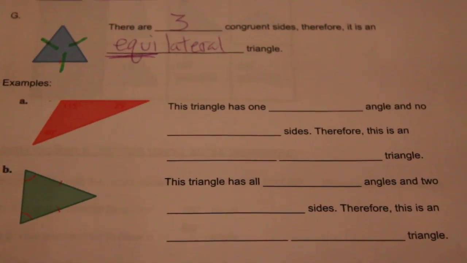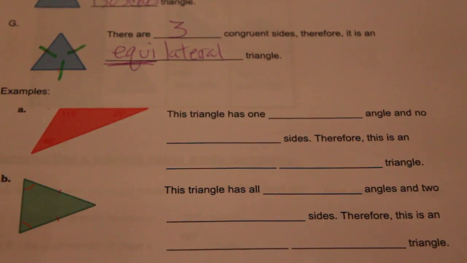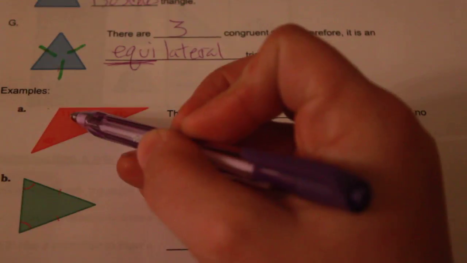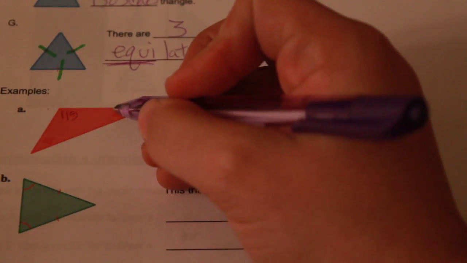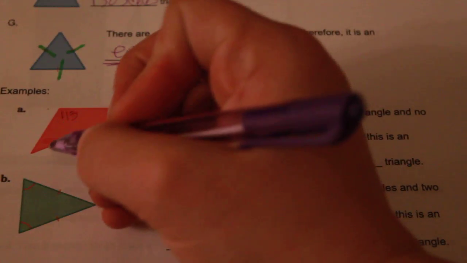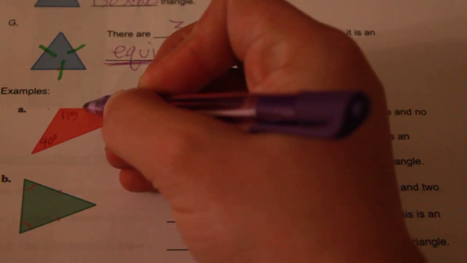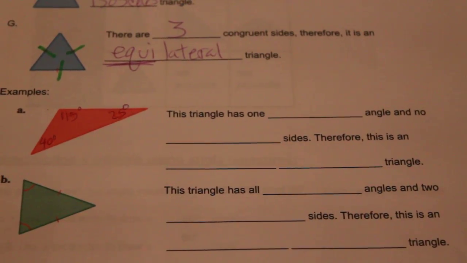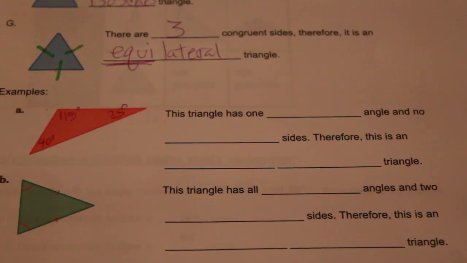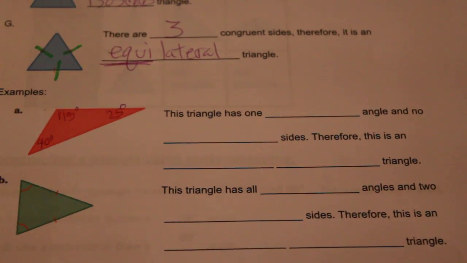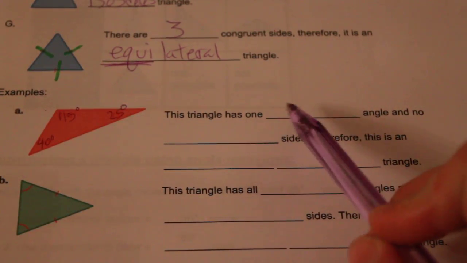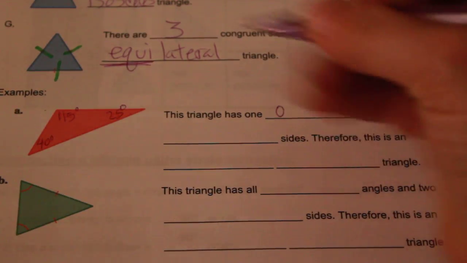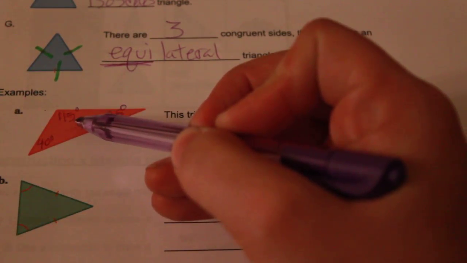So I'm looking at example A. I see that this angle is 115 degrees. I see that this angle is 25 degrees. And this one is 40 degrees. So now that we have our degrees, we're going to think about what kind of triangle this is based on what you see. This triangle has one obtuse. This is more than 90 degrees, less than 180 degrees.